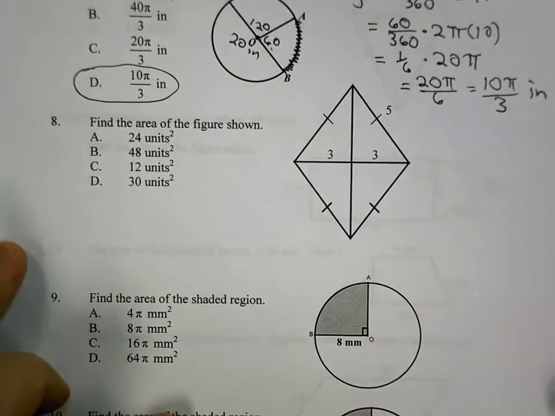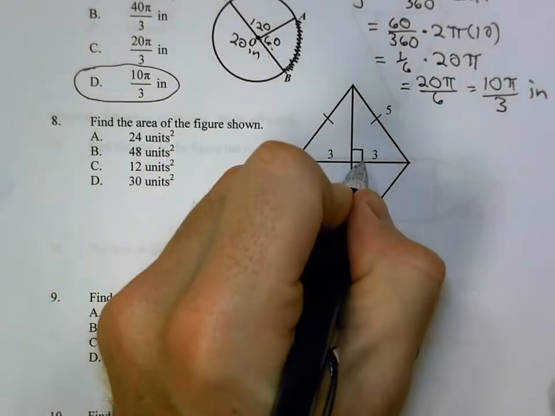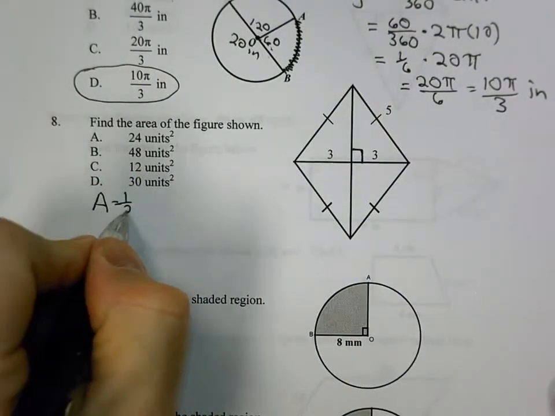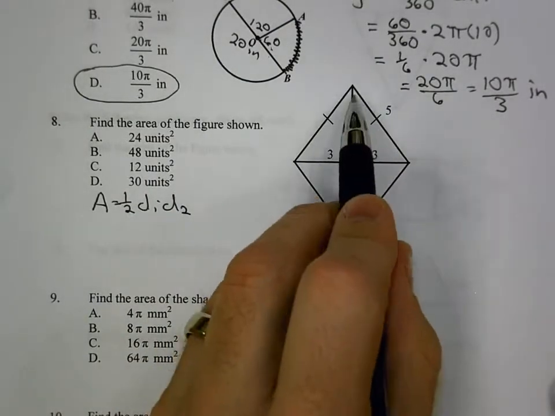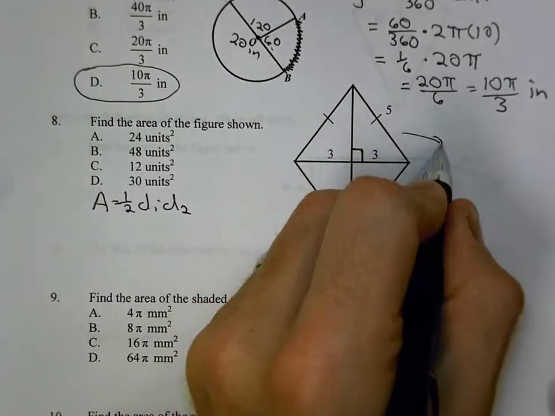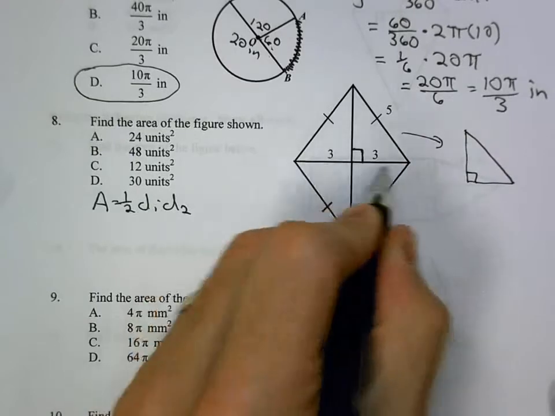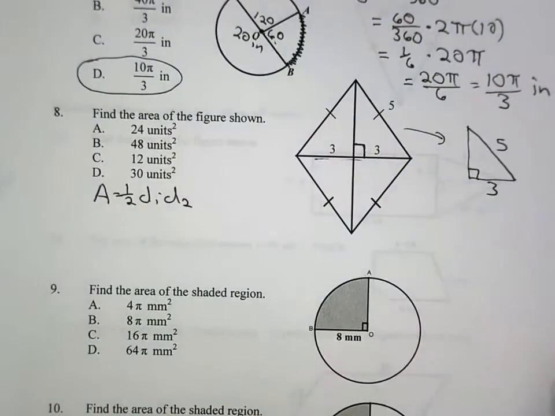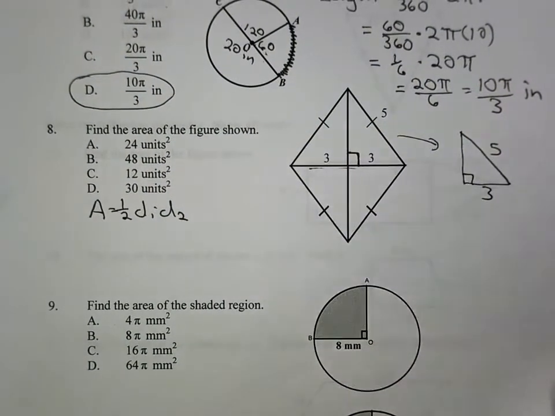For number 8, we need to find the area of the figure. This is a rhombus, so we know these are perpendicular. For a rhombus, it's 1/2 diagonal 1 times diagonal 2. In this case, we actually have to use this triangle in that rhombus to help us, because we know one of the diagonals is 6, and that's this horizontal one. But we take the slice out, this triangle, we have a right triangle there, and we can use that to help us find our other diagonal.